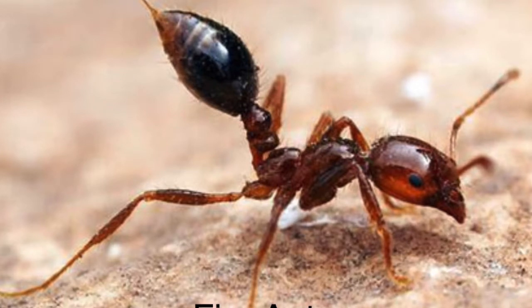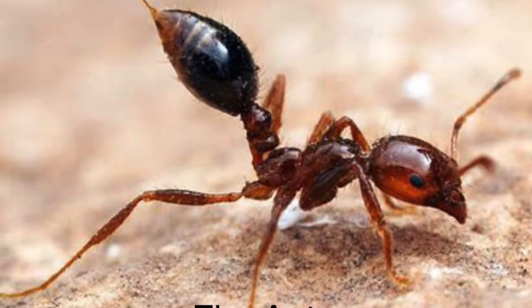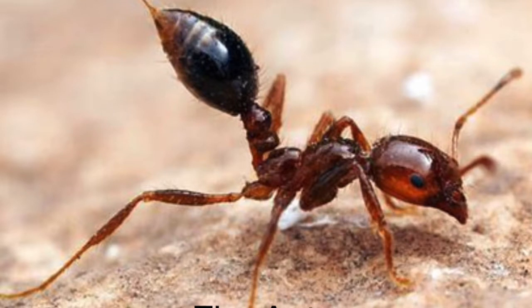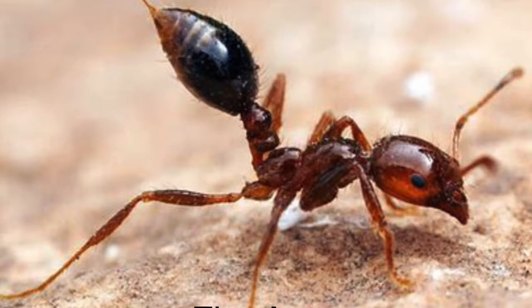The antenna has 10 segments and ends in a 2-segmented club. Species are differentiated by observing the mandibles. There are native and imported fire ants in the United States.